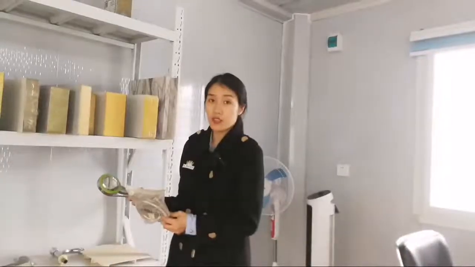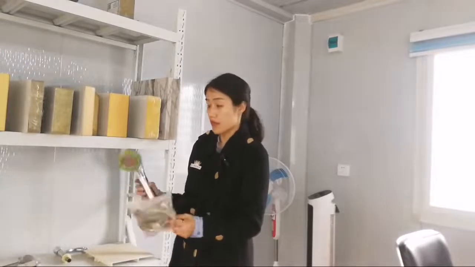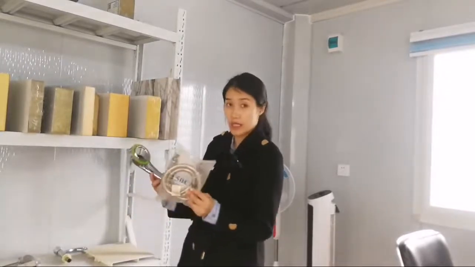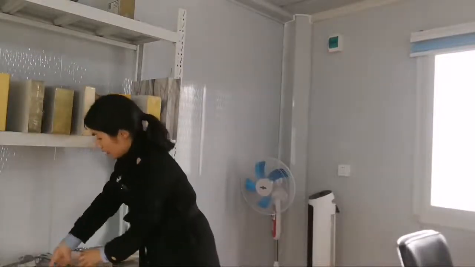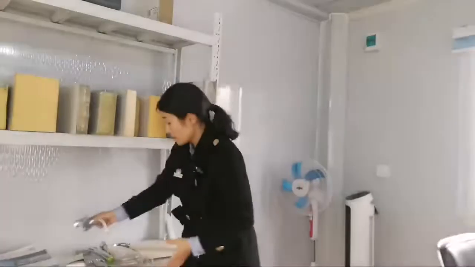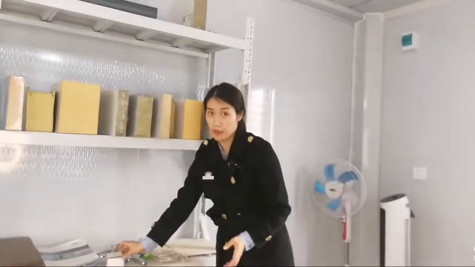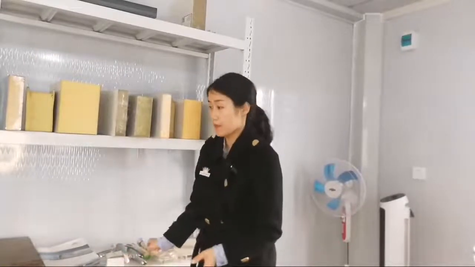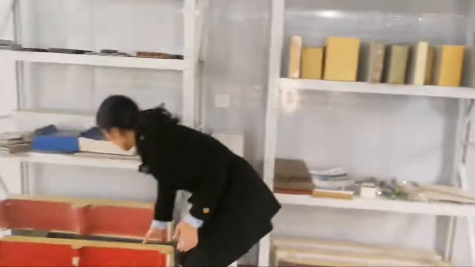These dormitories also can be used for toilet rooms and shower rooms. For your shower room, we can put this shower head and hand spray, all the necessary parts for your toilet room. It also can be chosen.